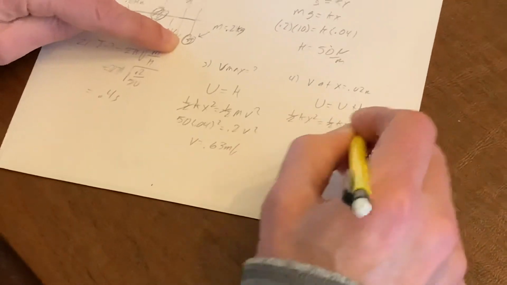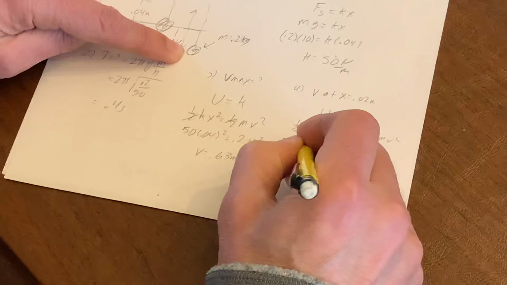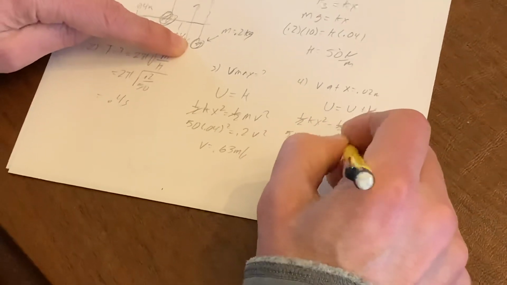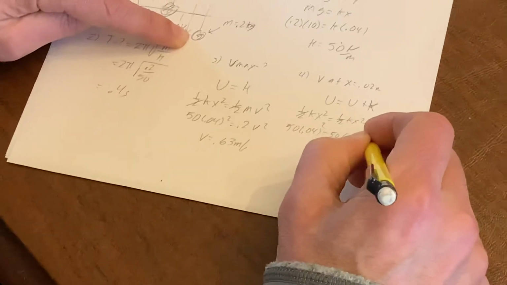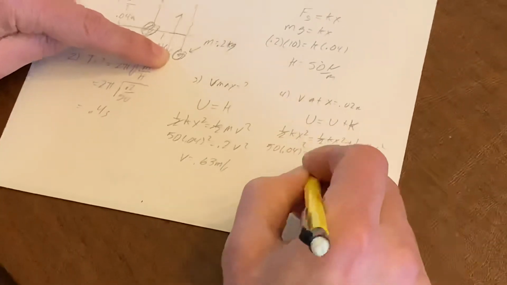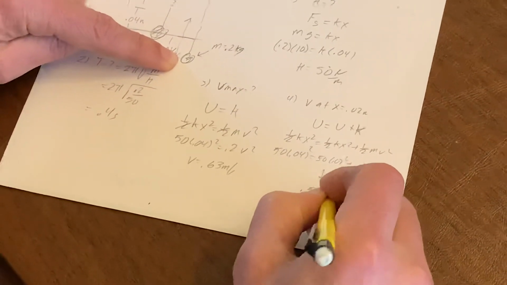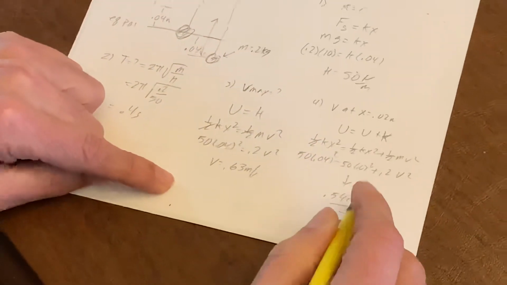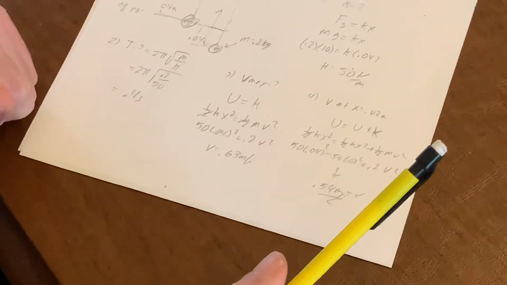Looks like I can do some slashing and burning of those right there. So what do I have? 50 at 0.04 squared is equal to 50 at 0.02, don't forget to square that, plus, for my mass here, 0.2 v squared. Doing a little bit of math, I'm going to get 0.54 meters per second at that new velocity. That kind of makes sense, right? Because it's slower than it was before.